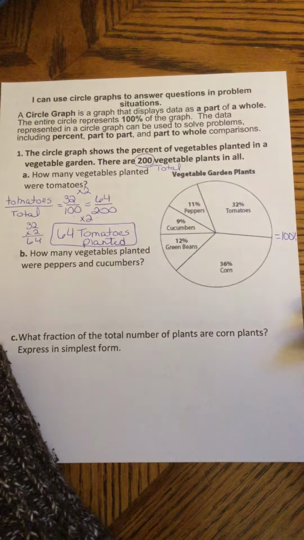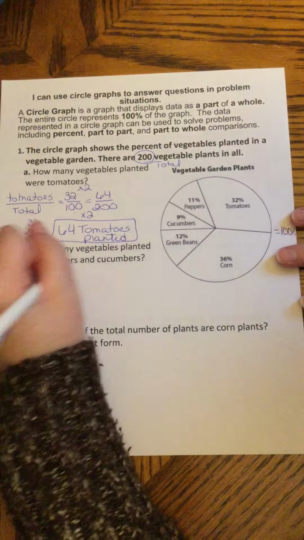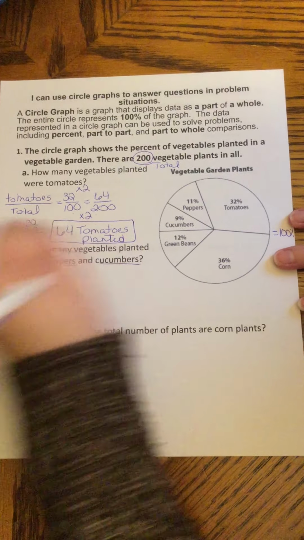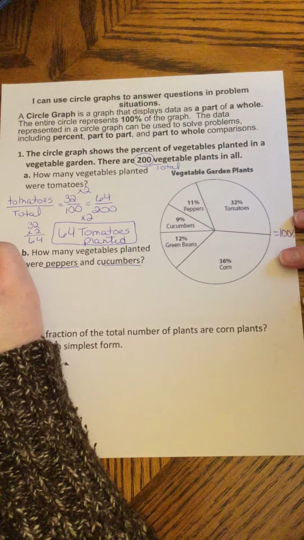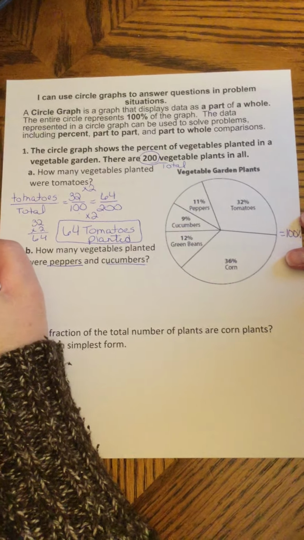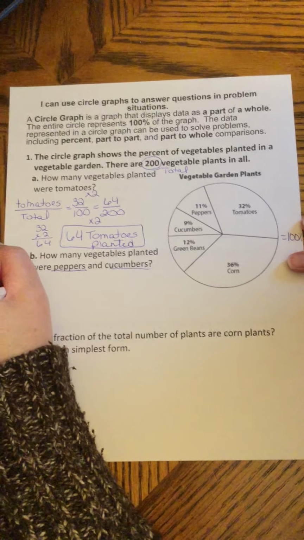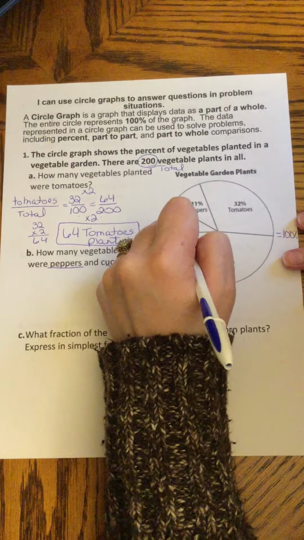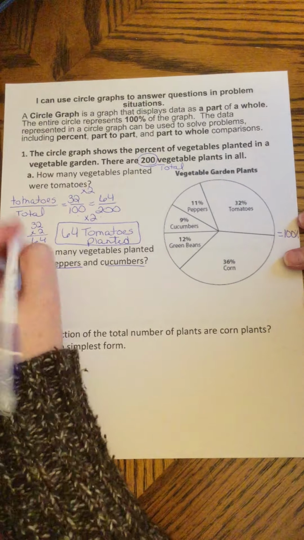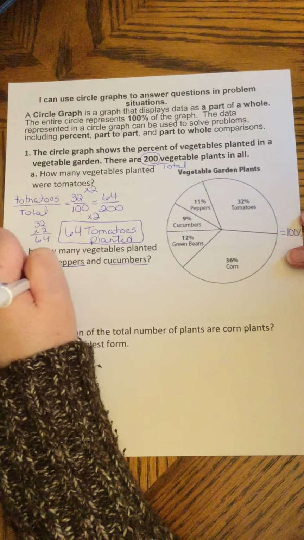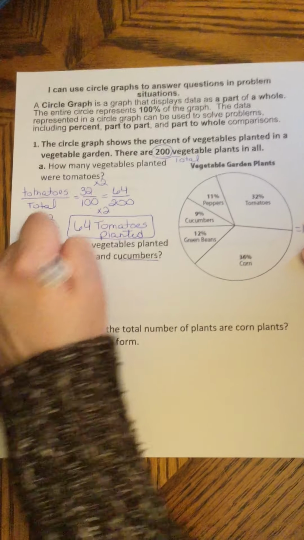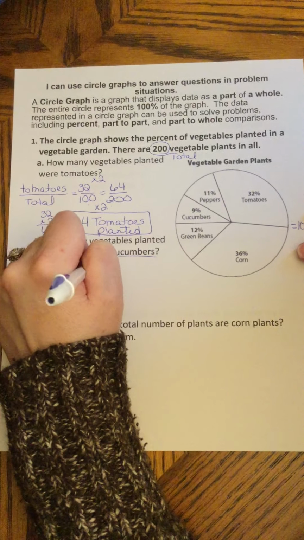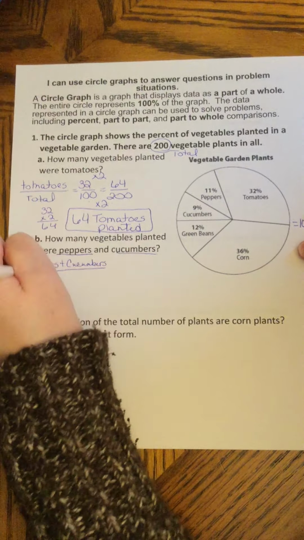All right, let's keep going. B, how many vegetables planted were peppers and cucumbers? So we want peppers and cucumbers. Peppers and cucumbers, that's 11 and 9. So we want peppers plus cucumbers out of the total.